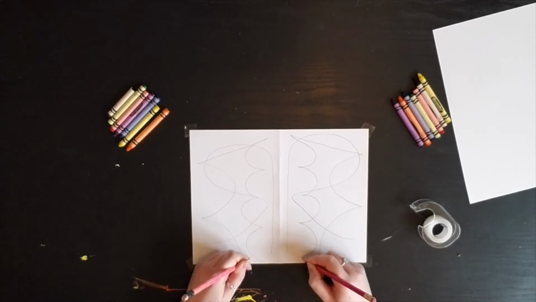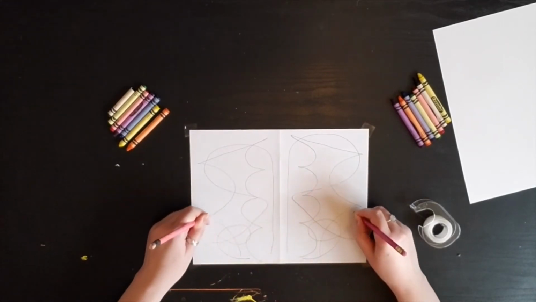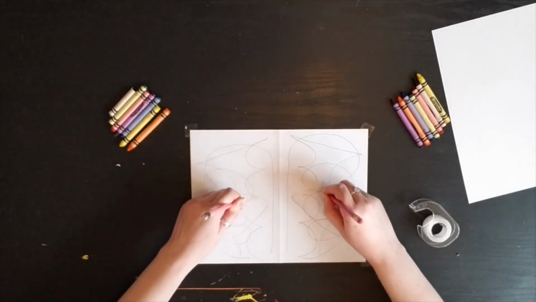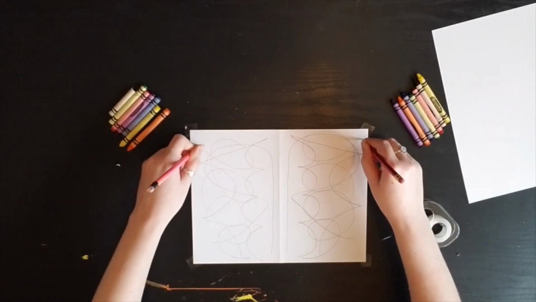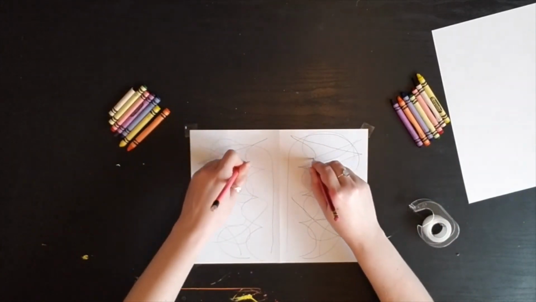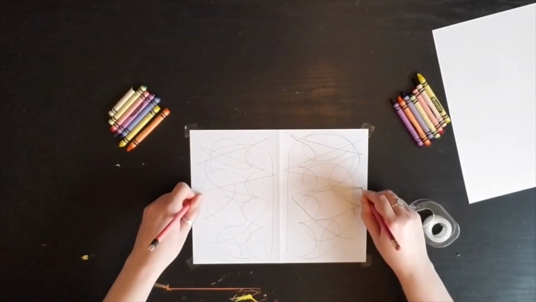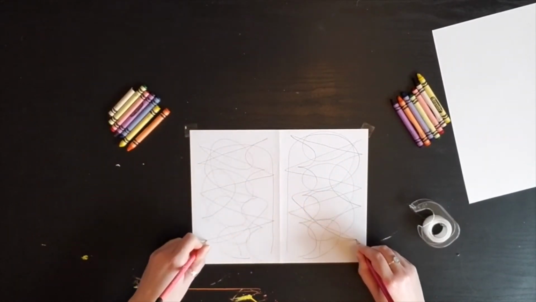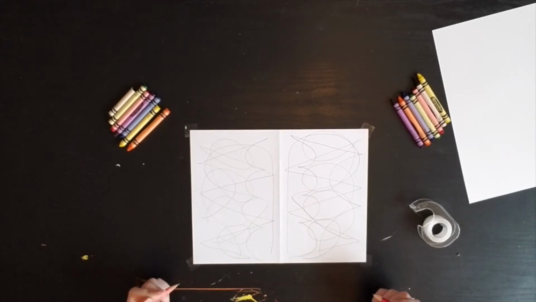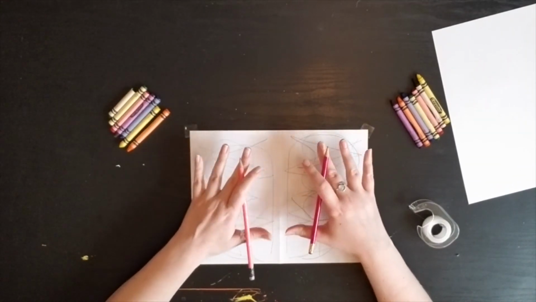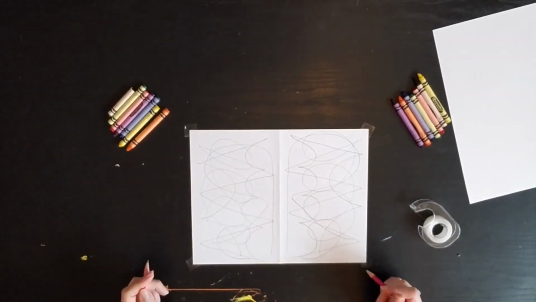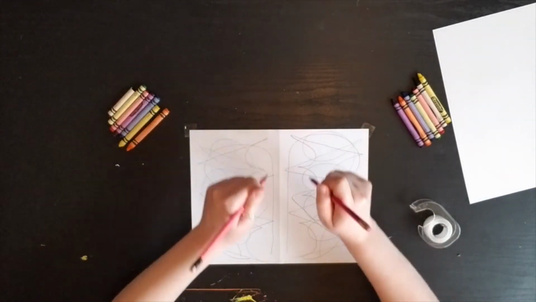Maybe I can do some loops. And then maybe I'll come in and I'll add some zigzags. And again, this is just a practice one for me to get my two hands thinking and working together. So I've tried out a little bit of practice. My hands feel pretty good.